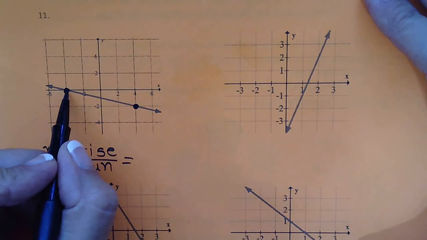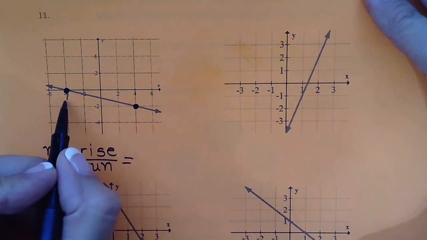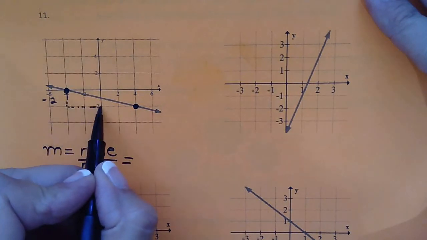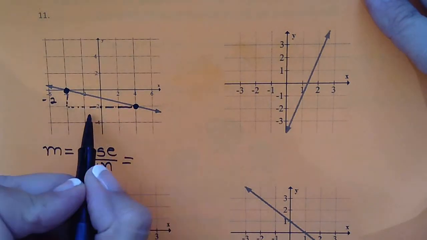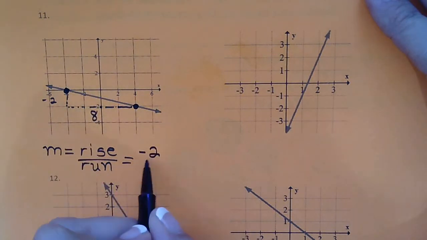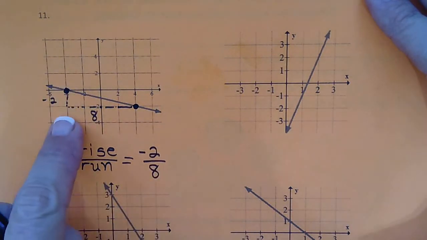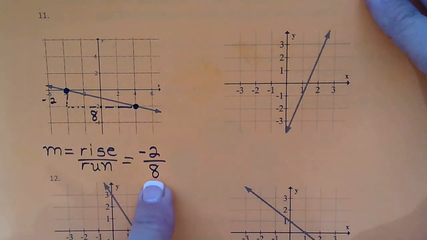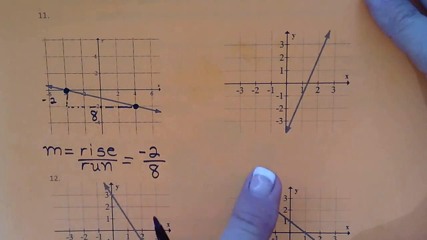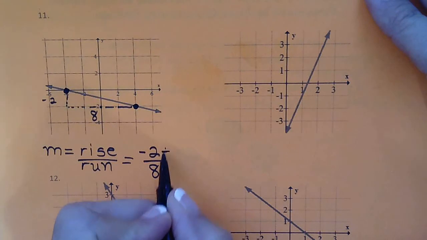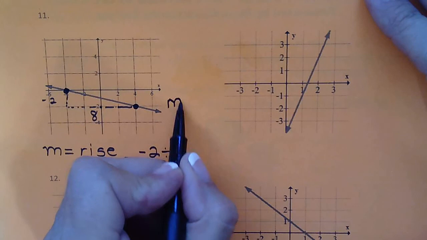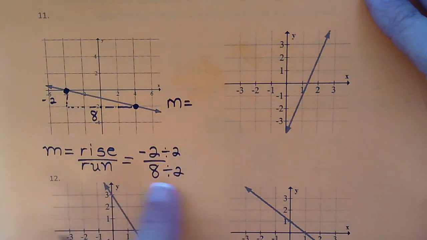So to go from left to right, we go down 2 and run 2, 4, 6, 8. So negative 2 eighths. So down 2, but we run forward so we don't trip. So over 2, 4, 6, 8. So the negative only goes with the top number, telling me that we went down instead of up. Again, both evens. So that makes my simplified slope negative 1/4.